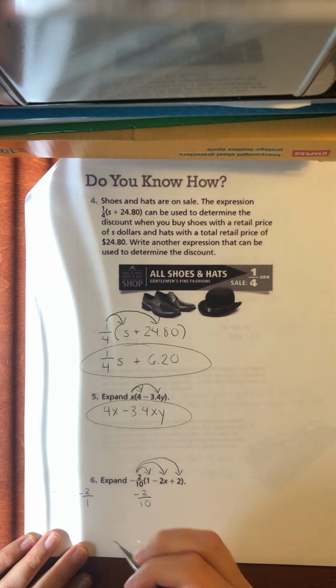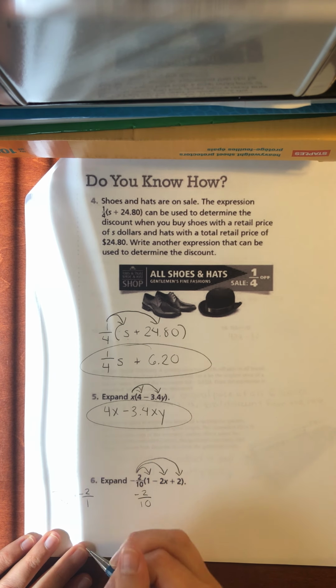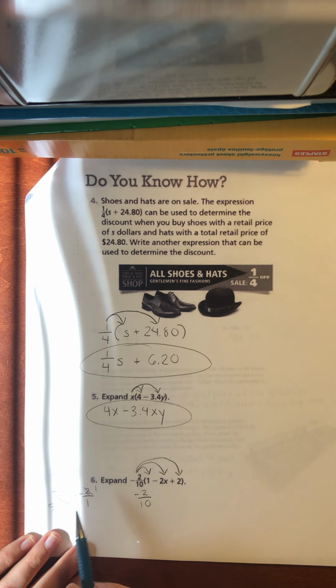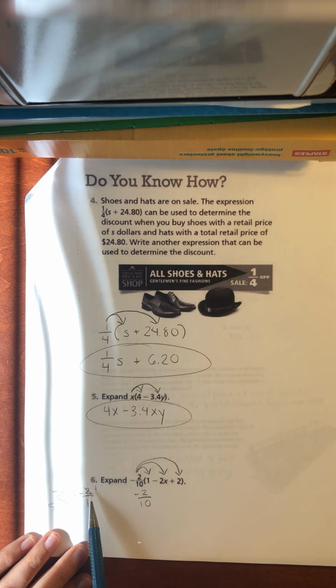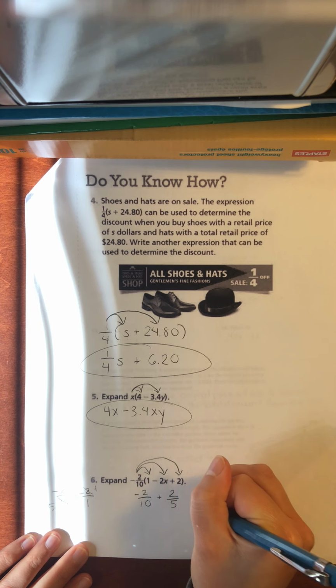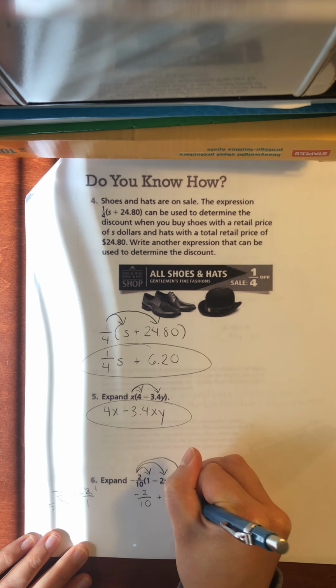We can cross reduce. 2 goes into 10 5 times, and 2 goes into 2 once. So we have a negative times a negative, which is a positive, and 2 times 1 is 2 over 5. So plus 2/5 x.